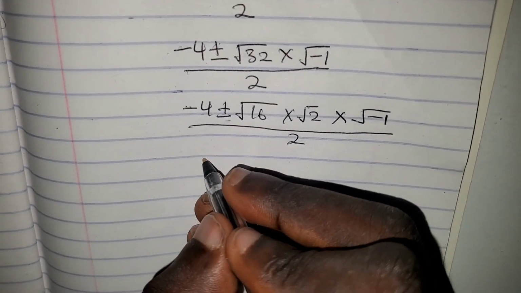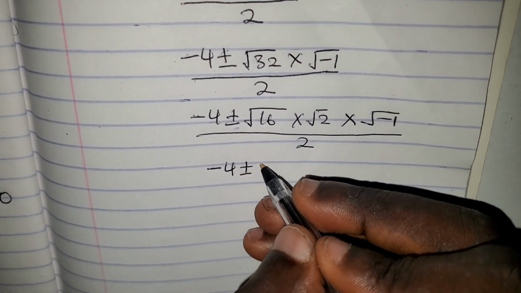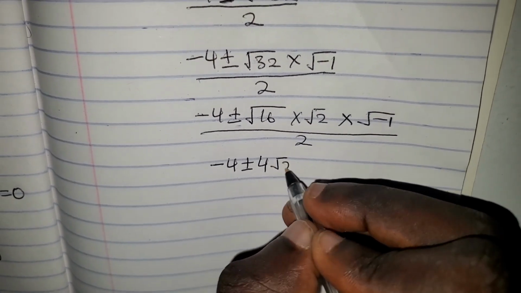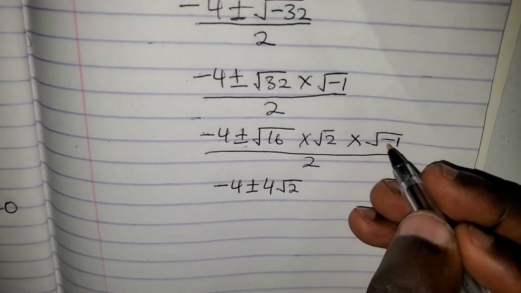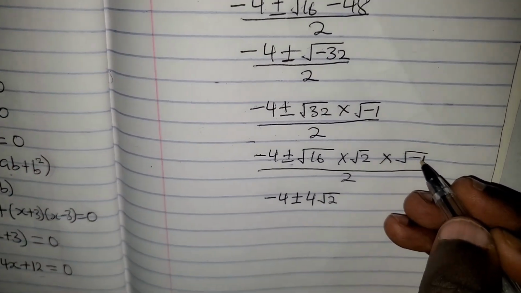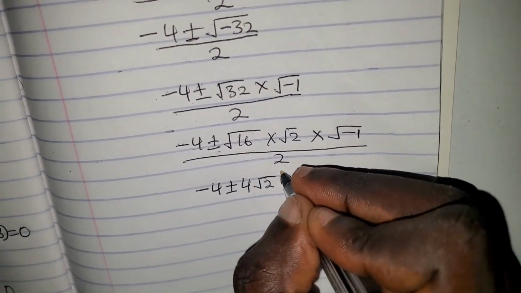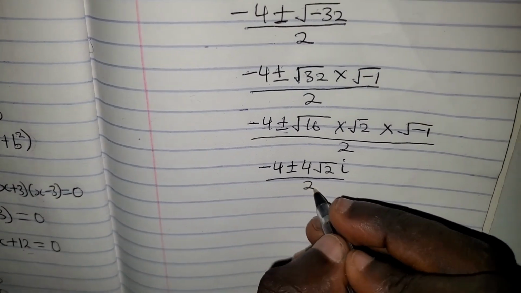So here I have minus 4 plus or minus root 16, which is equal to 4 root 2, multiplied by the square root of minus 1, because minus 1 is a complex number. The square root of minus 1 is equal to i. Everything all over 2.